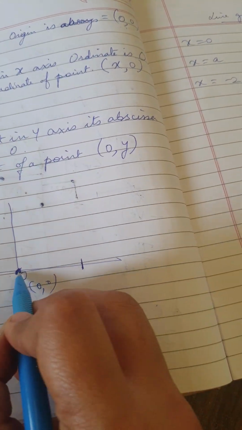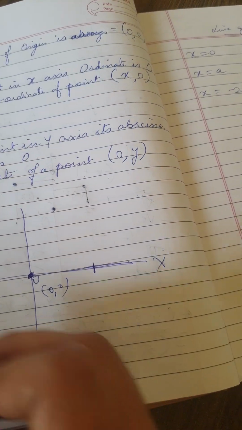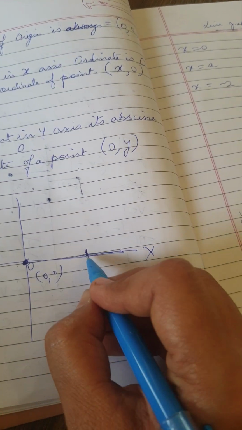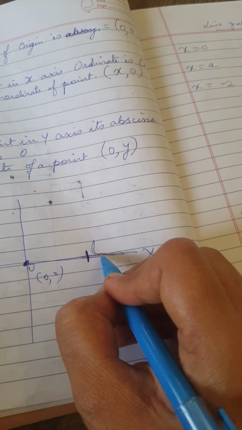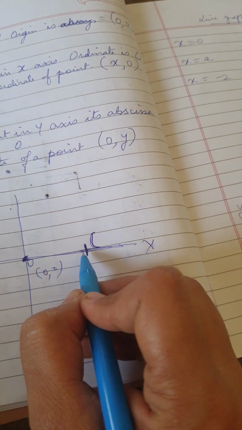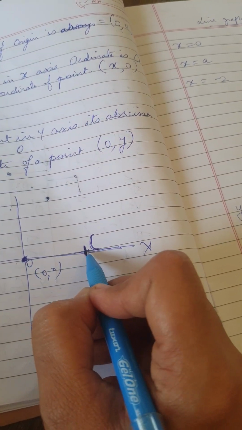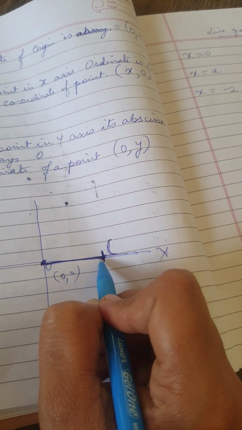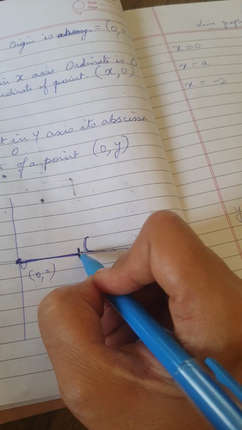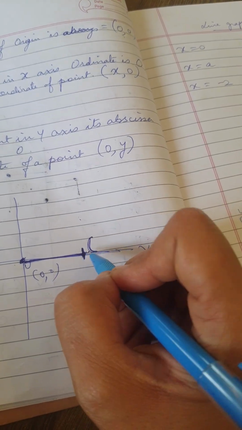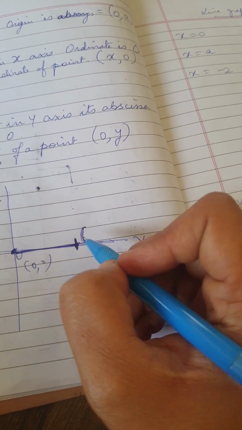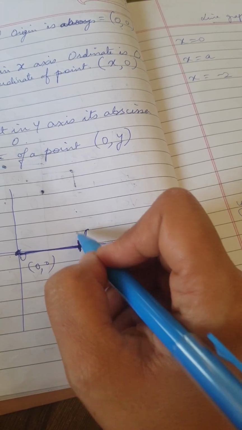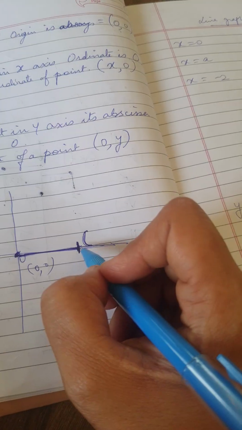If I plot any point over the x-axis, this is your axis, and if I plot any point here and I want to know the coordinates of this point, what you can see here is you have some value for x, okay, but no value for y because it is lying over the x-axis. So in this case your ordinate will become 0. Why 0? Because there is no value for y, only a value for x.